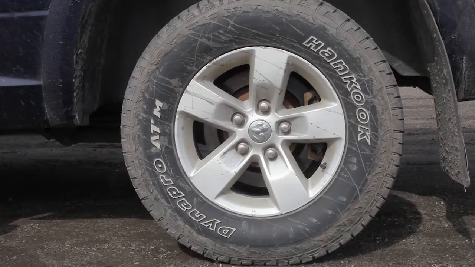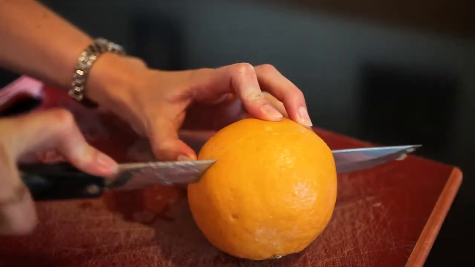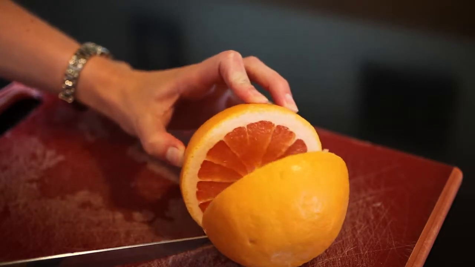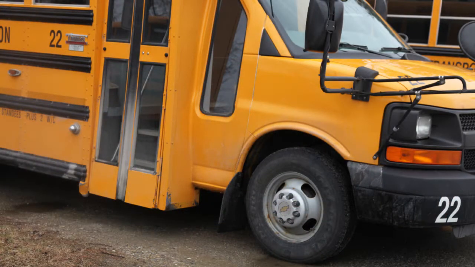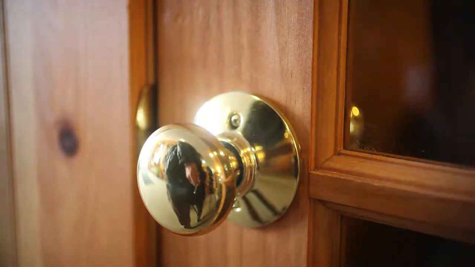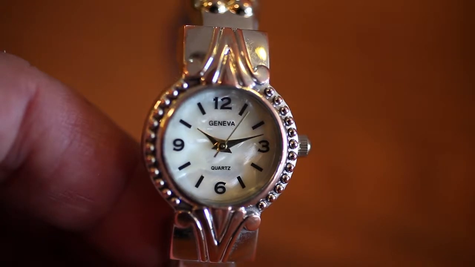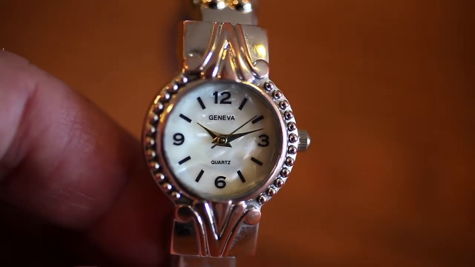What do the wheel of this car, this donut, and this light all have in common? That's right, they all have the shape of a circle. We see and use circles every day. We ride to school on circular tires. We turn circular doorknobs. And we button circular buttons. As you can see, circles are very important to us.